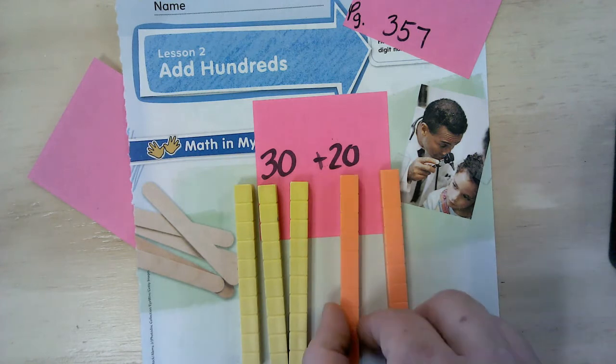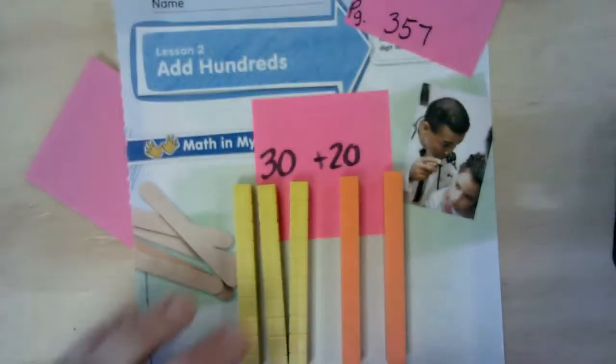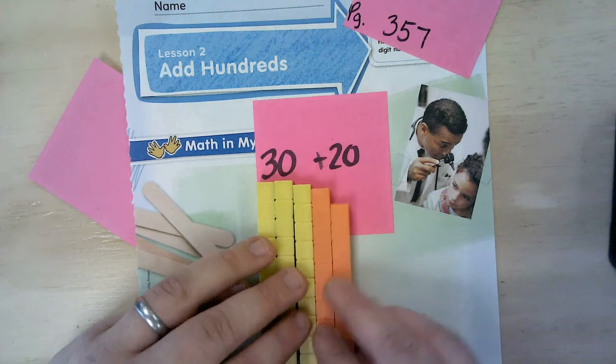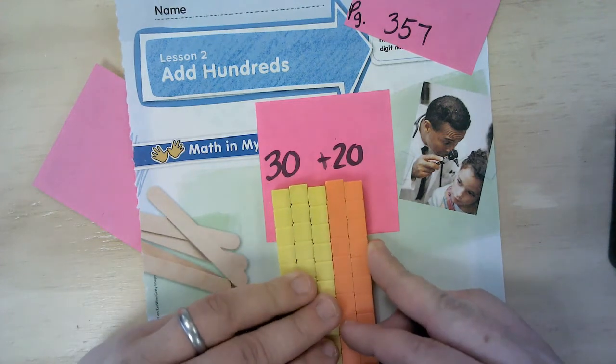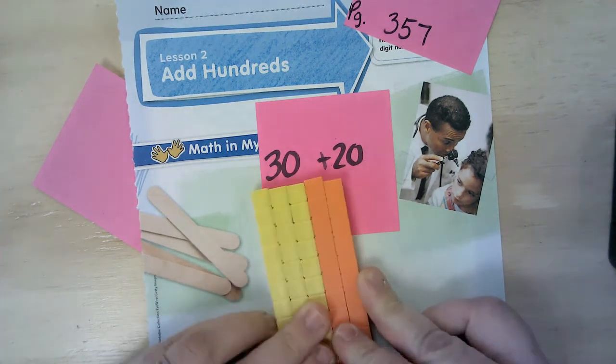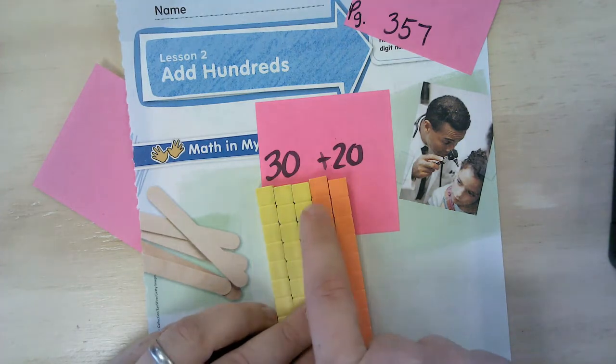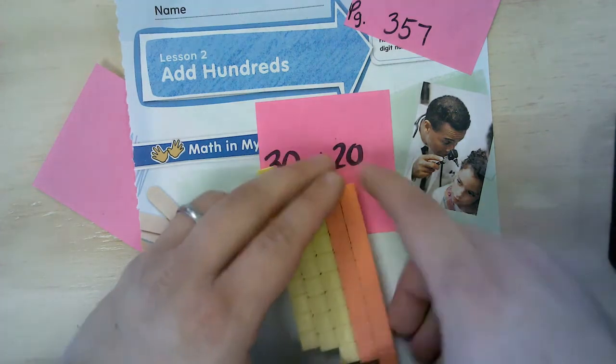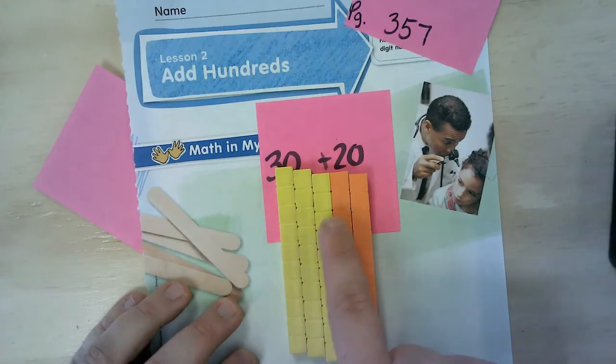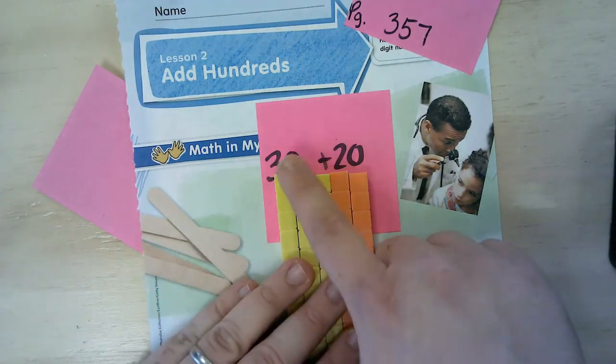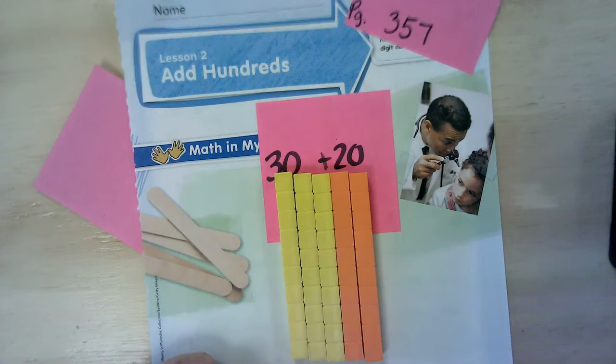So here we go. I've got 10 and 20. So when we do this, now I can say, well, how many do I have all together? Because when I add them, I bring them together. How many of these tens do I have? 1, 2, 3, 4, 5. And 5 tens is 10, 20, 30, 40, 50. So 30 plus 20 equals 50.